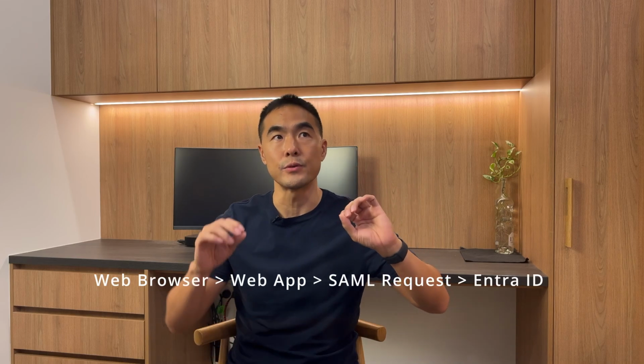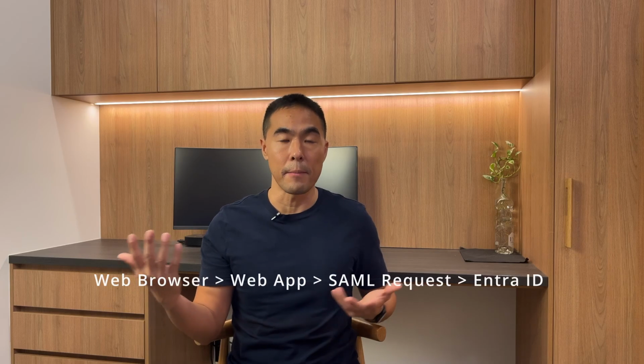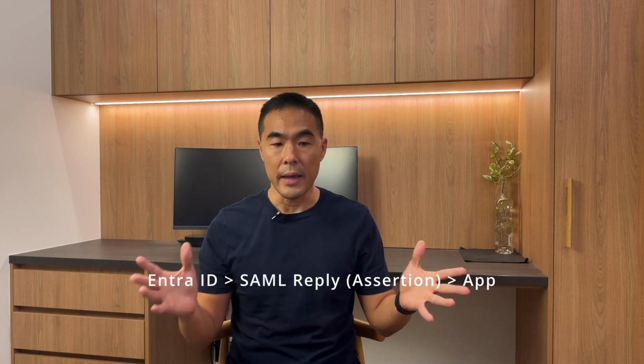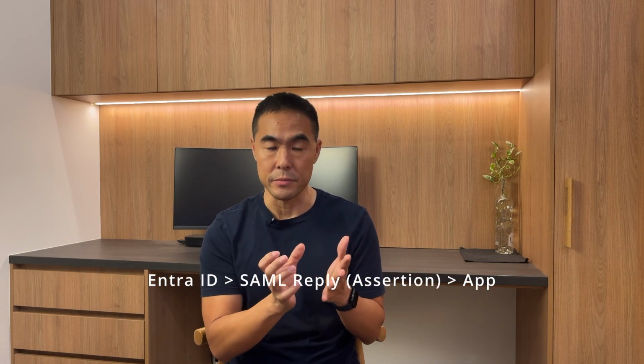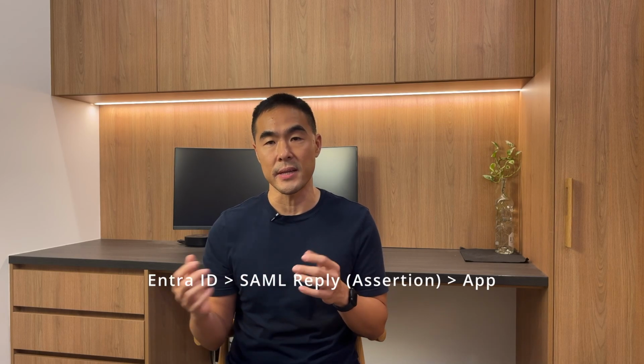Here's how SAML works in simple terms. When you try to access an AWS app, it redirects you to Entra ID for authentication. You sign into Entra ID with your company credentials. Entra ID then creates a SAML reply, and within that reply, there's an assertion. It is basically a digitally signed document that says, yes, this person is who they claim to be. It's pretty much like a driver's license or a passport.